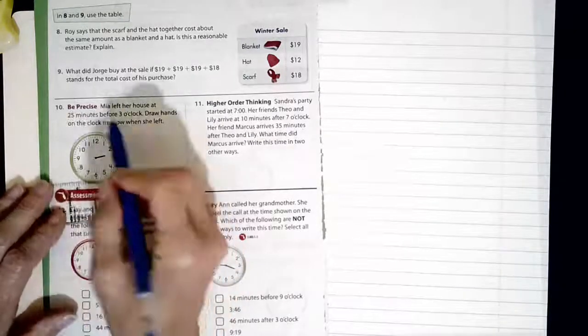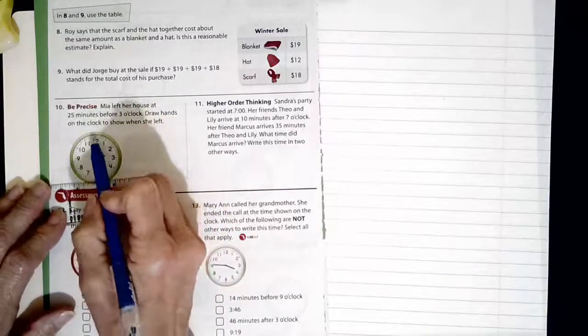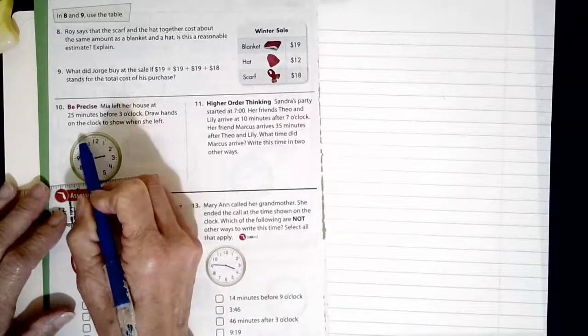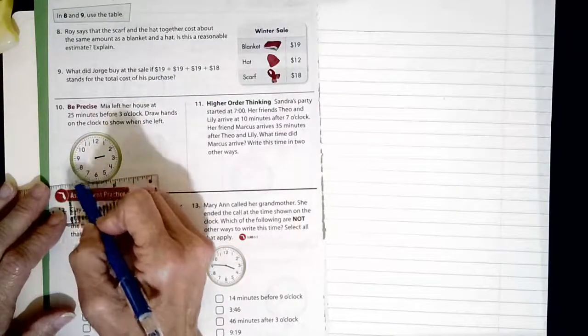Now my minutes are 25 minutes before 3 o'clock. So I'm going to start at the 12 and go backwards because it's before 3. So I've got 5, 10, 15, 20, 25.